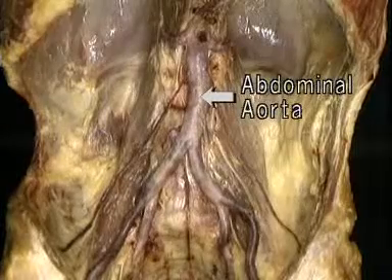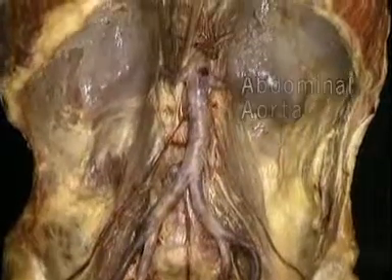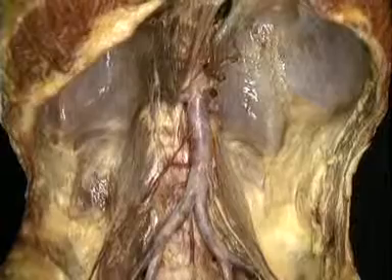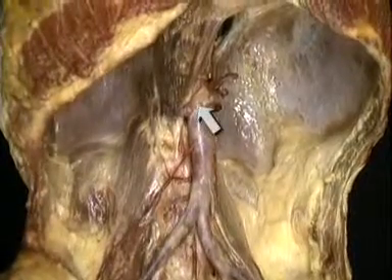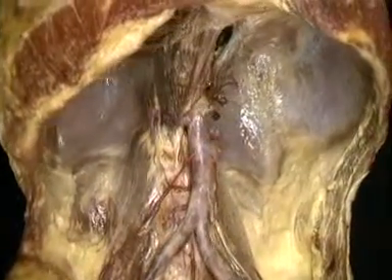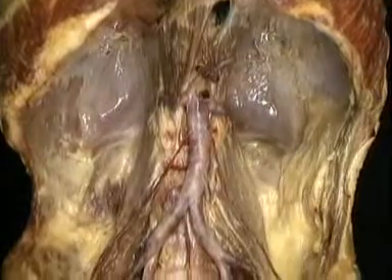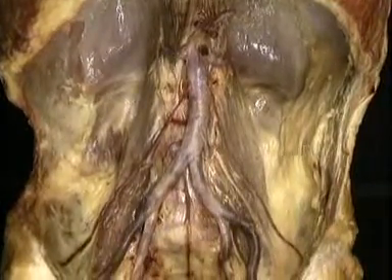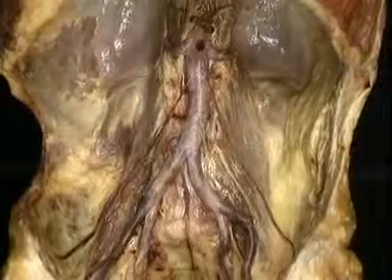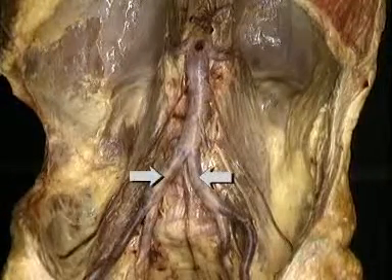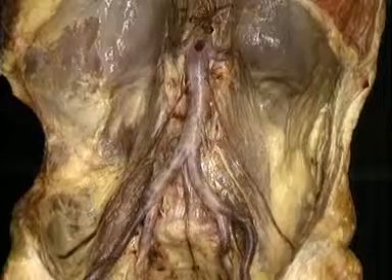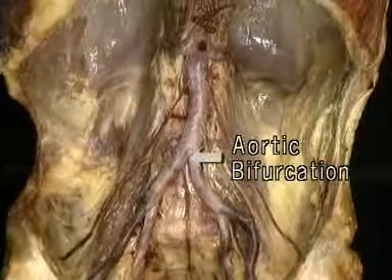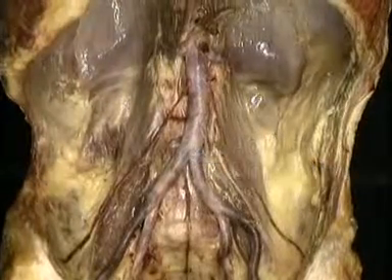Here's the abdominal aorta. It enters the abdomen by passing through the aortic opening in the diaphragm at the level of the 12th thoracic vertebra. The aorta runs down on the front of the lumbovertebral bodies, just to the left of the midline. It ends by dividing at the level of L4 into the right and left common iliac arteries. The point where it divides is called the aortic bifurcation.